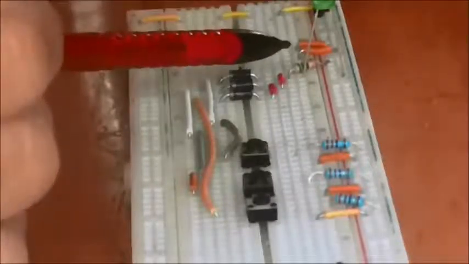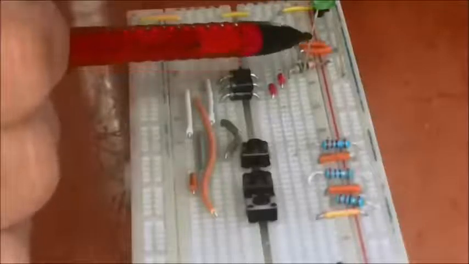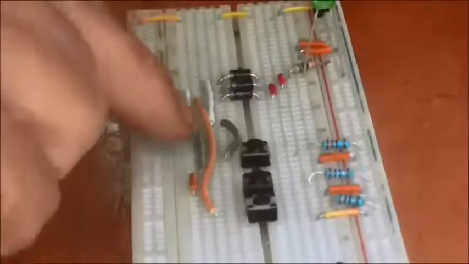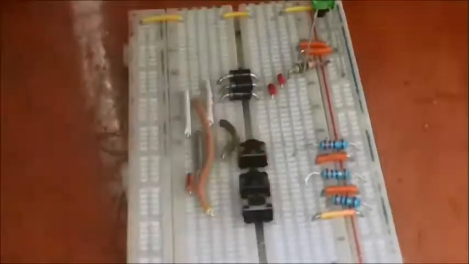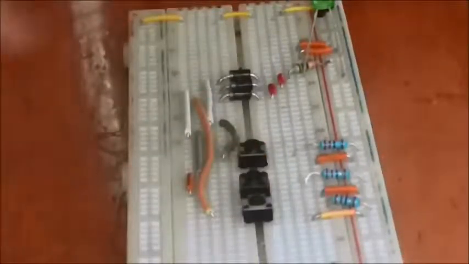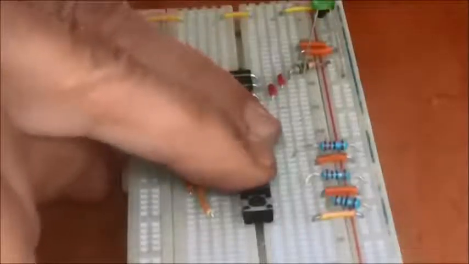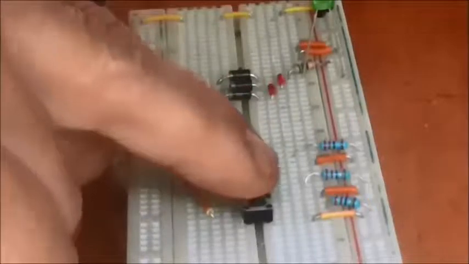For an indicator of what the gate is doing, we've got an LED, and what I'm going to do is press each button individually. And you'll see that nothing at all happens. So I'm going to press 2 buttons at a time. Pressing those 2, nothing happens. Pressing those 2, nothing happens.